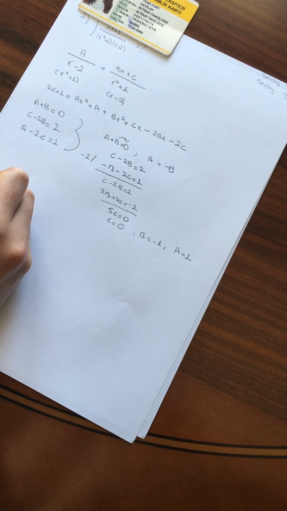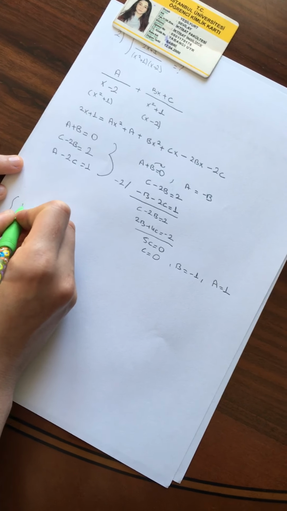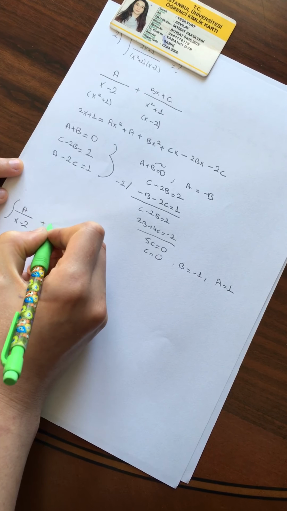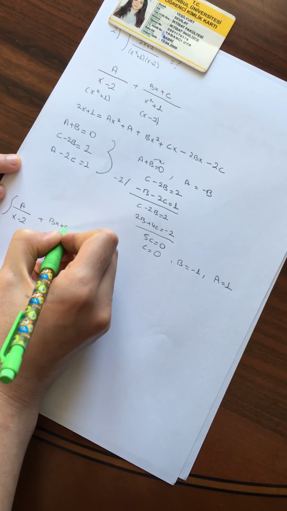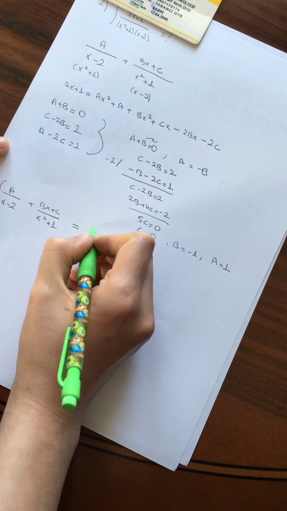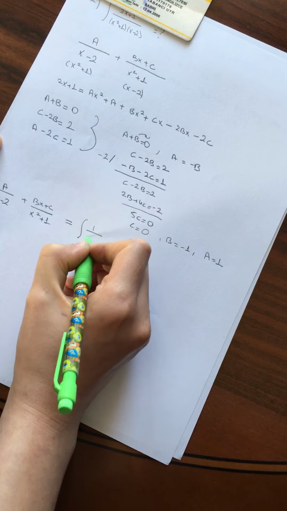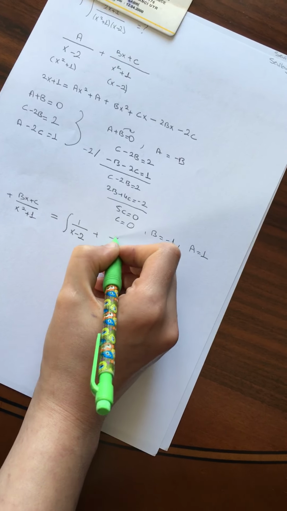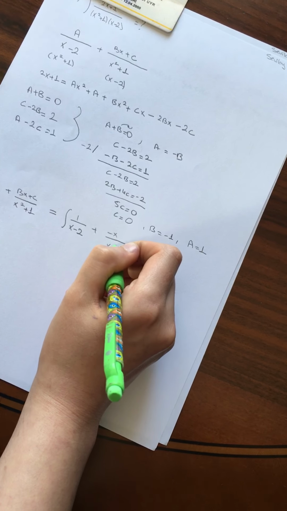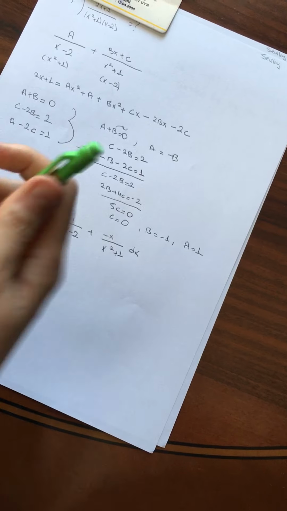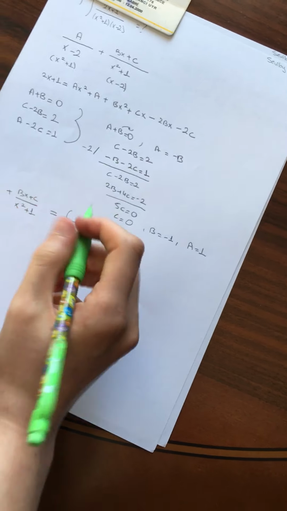When I write, the integral equals the integral of 1 over x minus 2 plus negative x over x squared plus 1 dx. Okay.